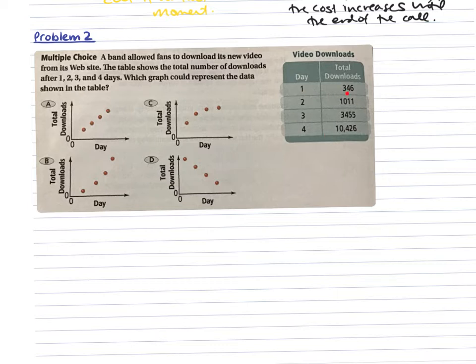So when we're looking at a table and a graph, this is going to be your x-axis. You can see this is day, day, day, day. So there are 4 days, 1, 2, 3, 4. Each one of these dots represents each day. And then the downloads, you can see around 350. Then the next day it's 1,000. But then the next day it goes up to over 3,000. And the next day it goes to 10,000. So it's increasing. As the days go up, the downloads go up. So it should be increasing. So this one is decreasing.